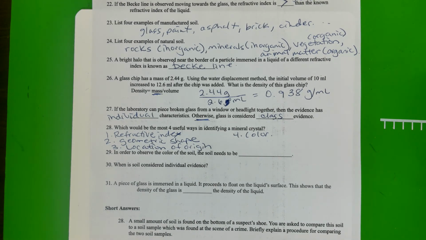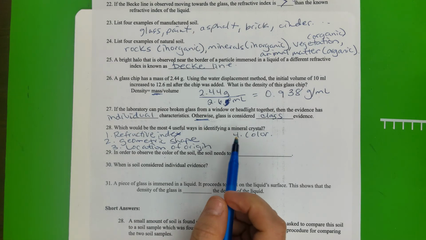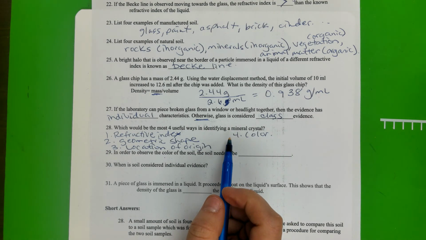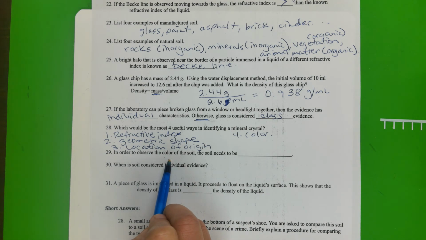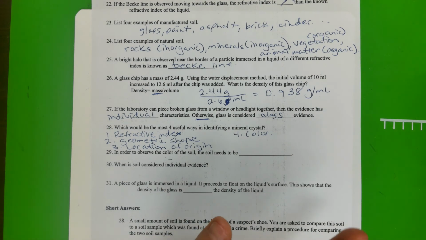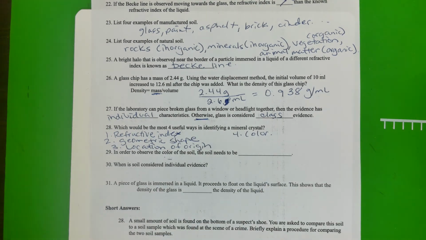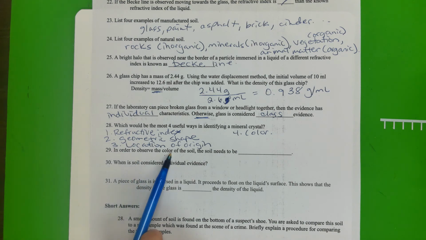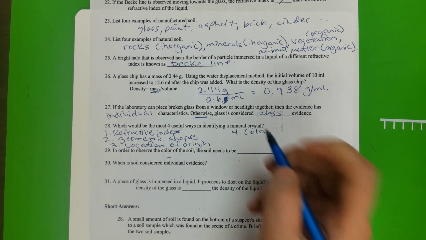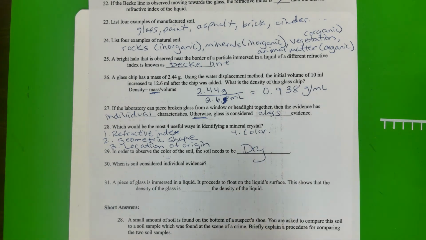Okay, in order to observe the color of the soil, and that's why we couldn't do the first part of the lab yesterday because it was kind of misty that day. Later on that day the sun came out and we really could have done it quick. Just take 3 pictures of any soil so you could see the colors. So in order to observe the color, the soil needs to be dry.